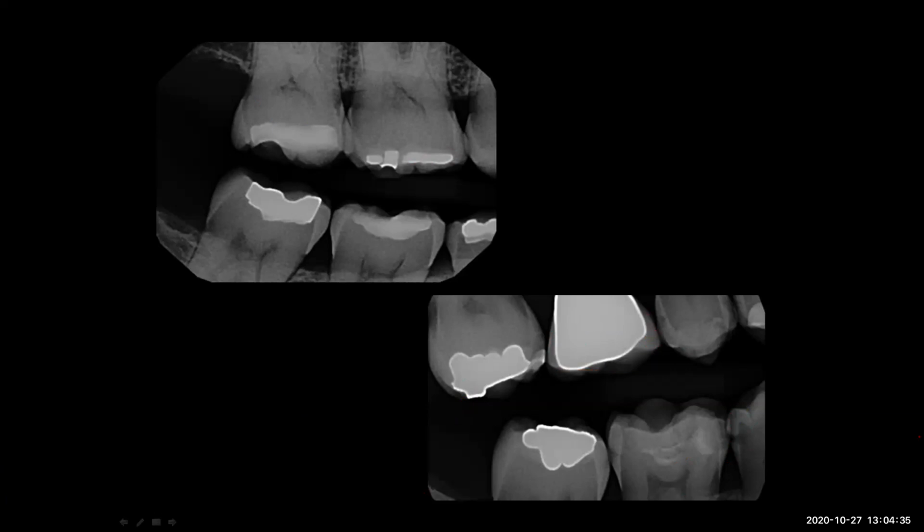Is this a good bite wing? Are either of them good bite wings? Not really. No, they're not really. At least this one you can see the distal of the second premolar, fair amount of overlapping there. Don't even see bone here.